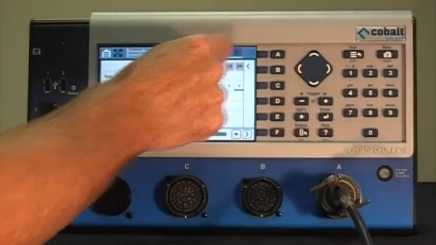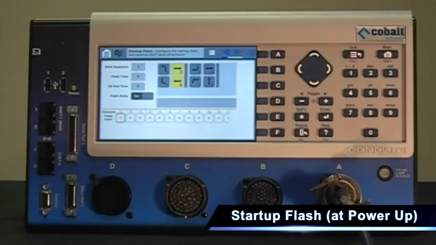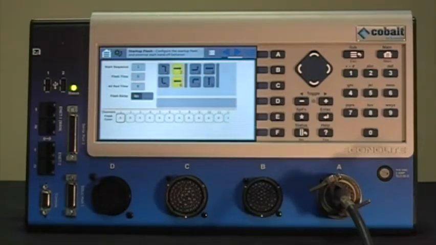Okay, the next screen is going to be the startup flash screen. Startup flash refers to the initial flash operation that the controller will implement after it boots up, before it begins its programmed operation. So again, to demonstrate changes, we'll set up this intersection to flash phases 2 and 6 yellow. Plus, we will set the initial startup phase to be phase 8 green.